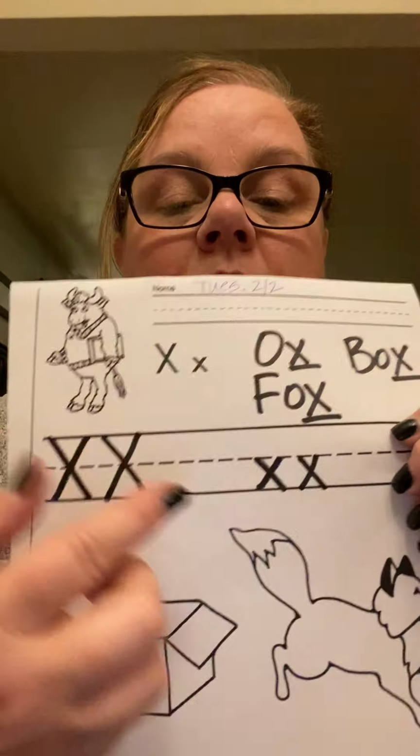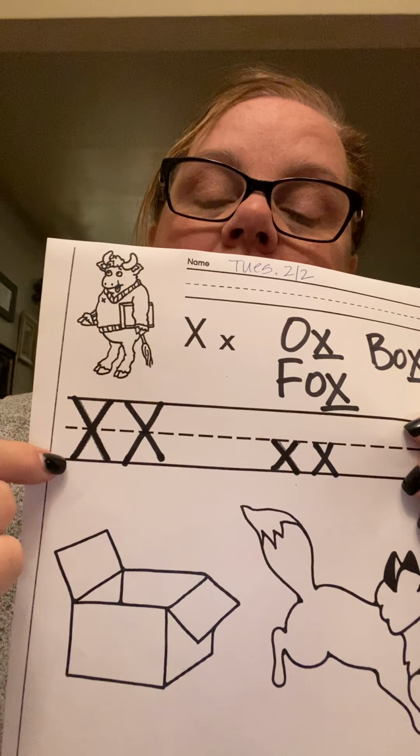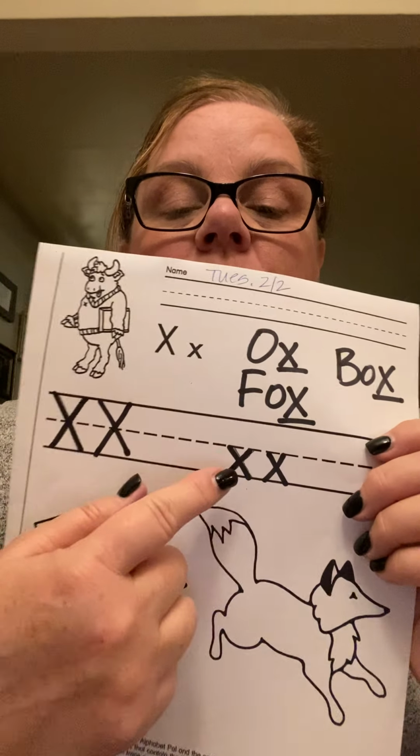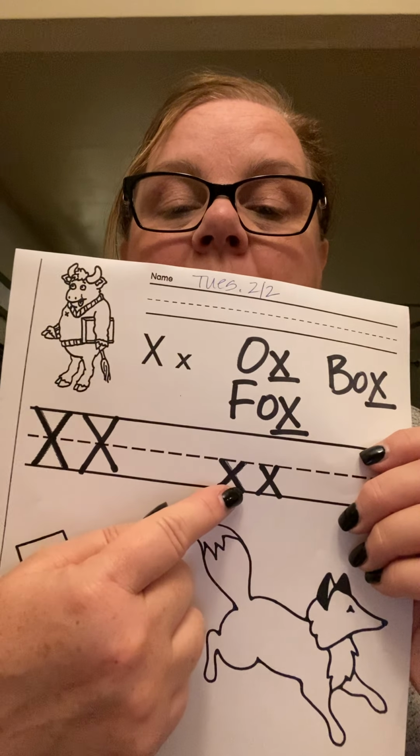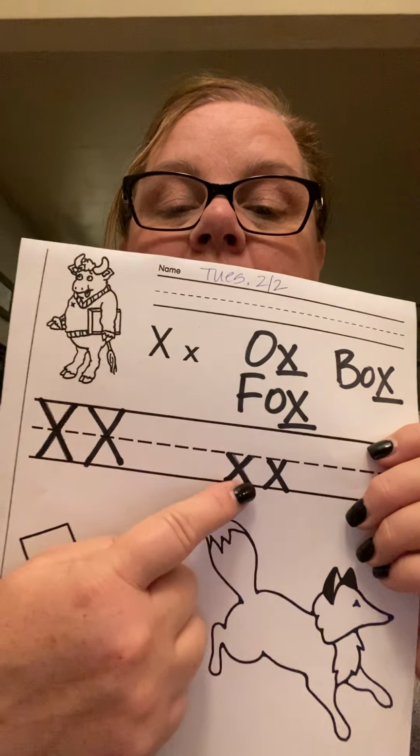We're just making it smaller. So top to bottom, top to bottom. And we look over here at our lowercase, top to bottom, top to bottom.